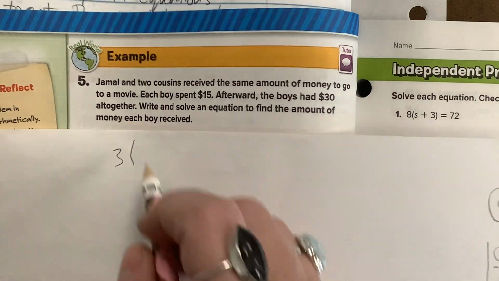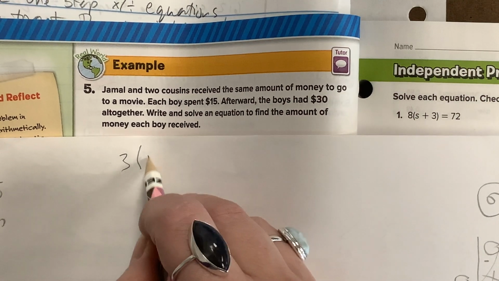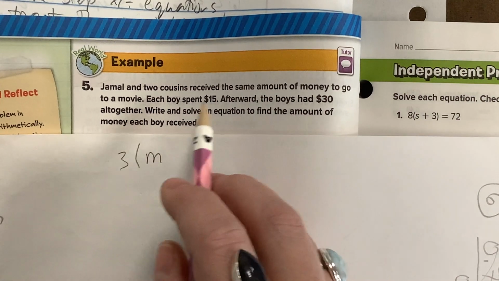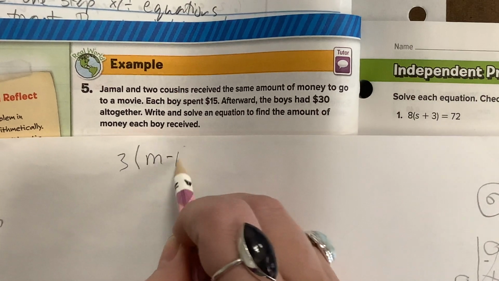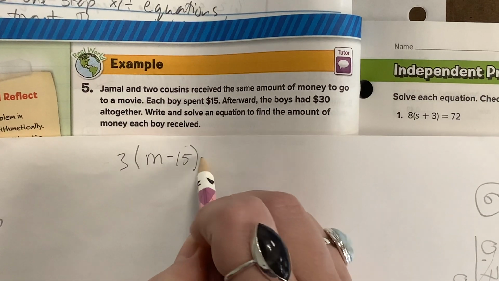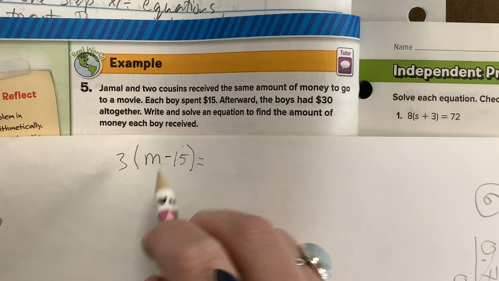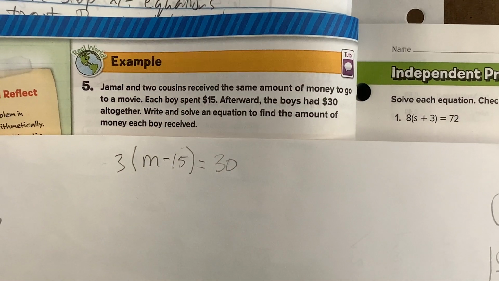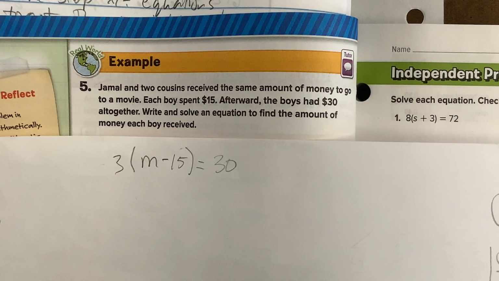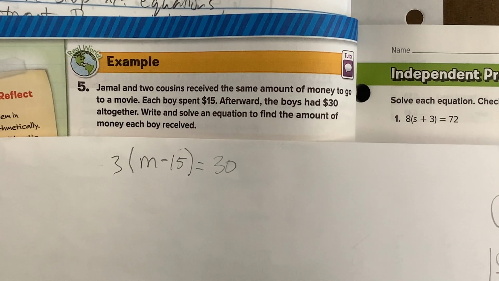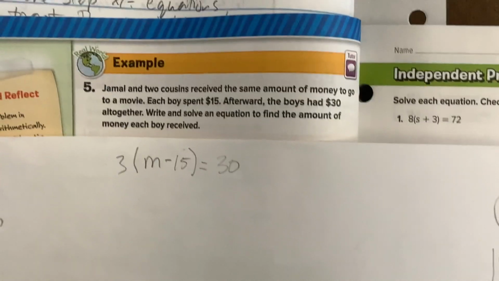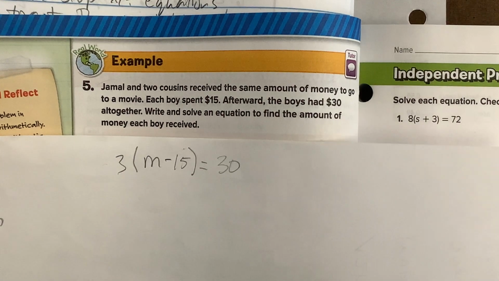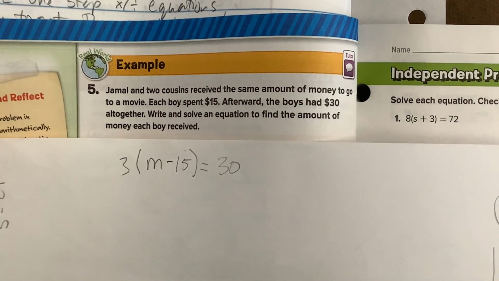Okay, we're trying to find out how much money they received. I'm going to call that M, how much money they got, and then they each spent $15, and what they had left is $30. Okay, so that's kind of the pattern of what the story problems out of the book will look like. Okay, so I'm going to move that over to my other paper.